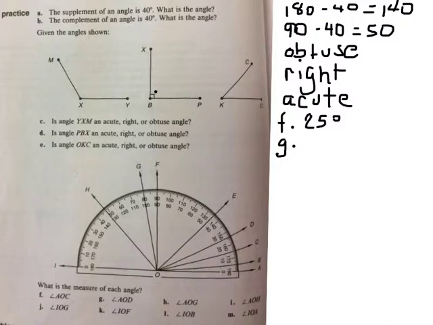G, angle AOD, ends up midway between 150 and 160, which is an acute angle, so that can't be right. So it must be 25.